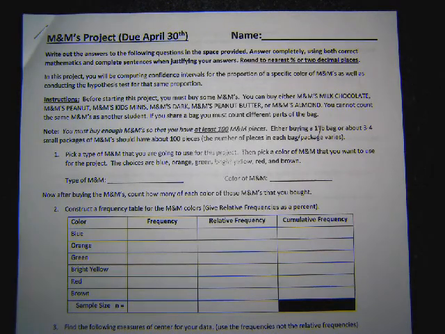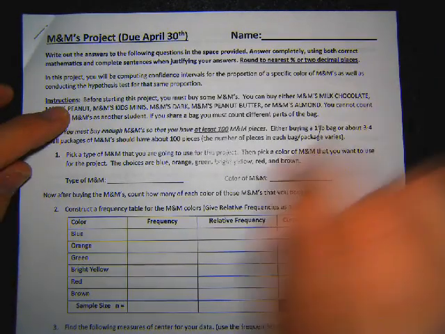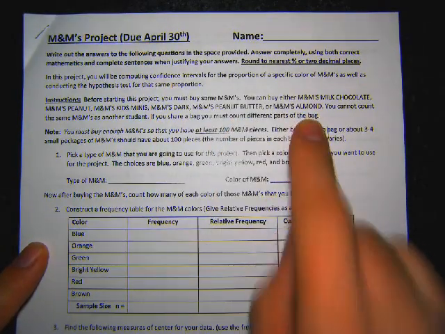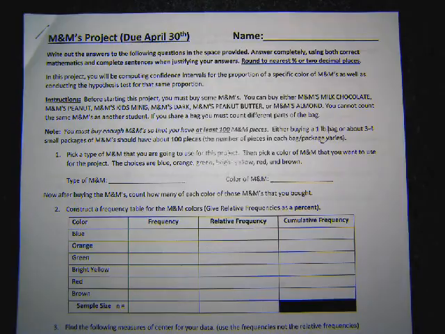Okay, to do this project, you are going to go and buy some M&Ms. It needs to be either milk chocolate, peanut, kids minis, dark, peanut butter, or almond. It has to be one of those kinds. You can't go out and buy something else. It needs to be one of these kinds. You'll see why a little bit later.